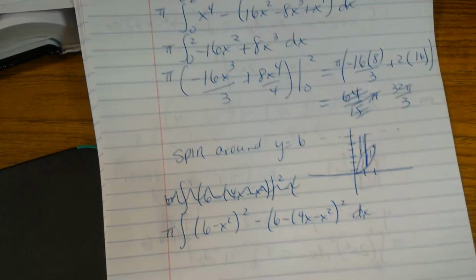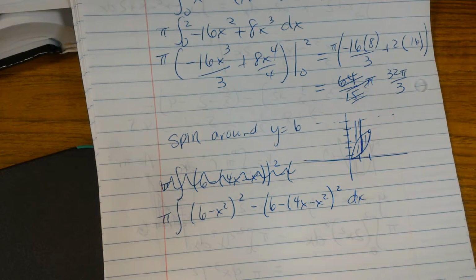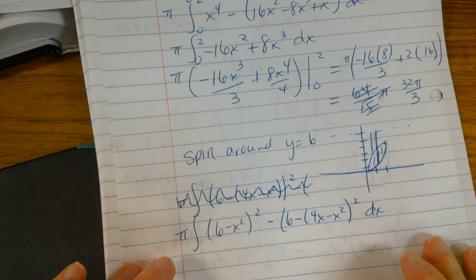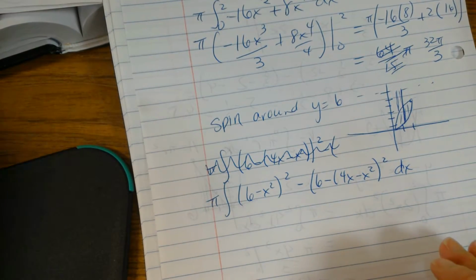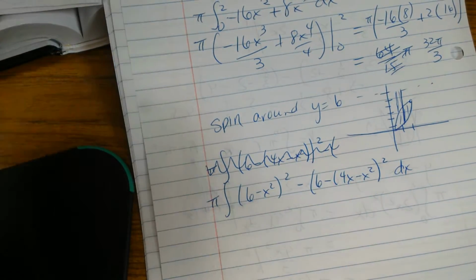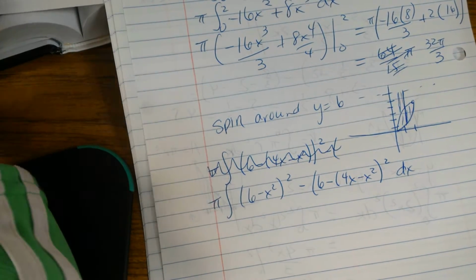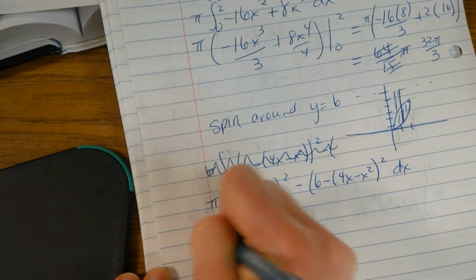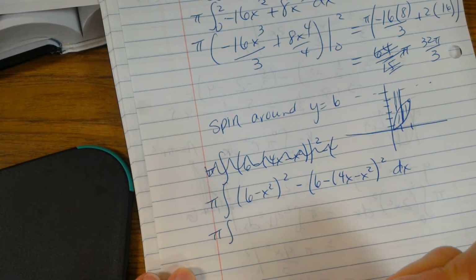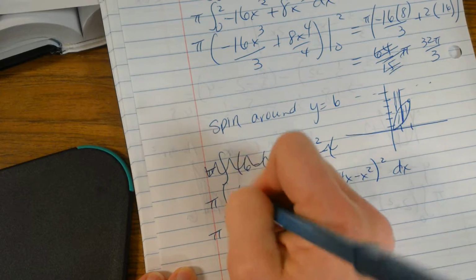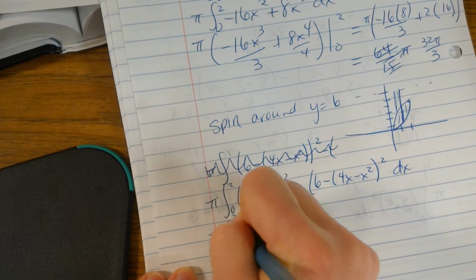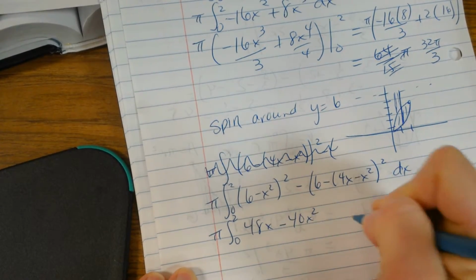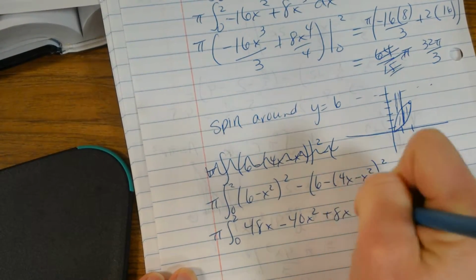So we've got to do a little bit of algebra and simplify all this first. So let's simplify all of that. And I'm going to cheat a little bit and jump over. So if I multiply all that out, I end up with, we're going from 0 to 2 again, 48x minus 40x squared plus 8x cubed.